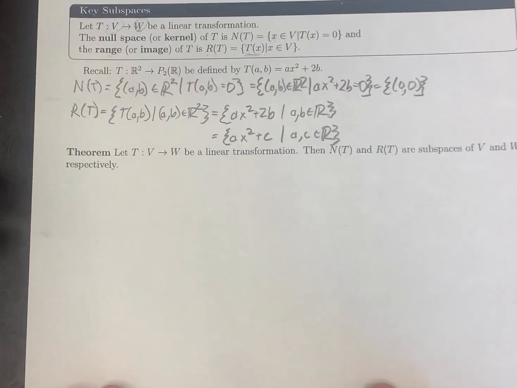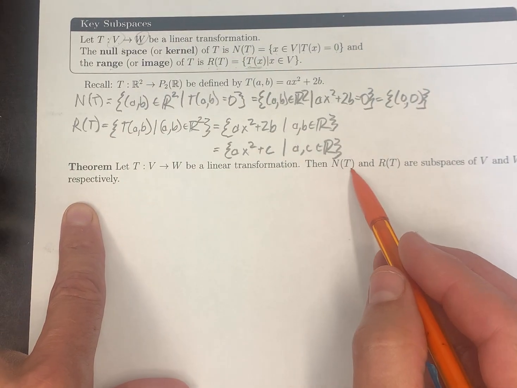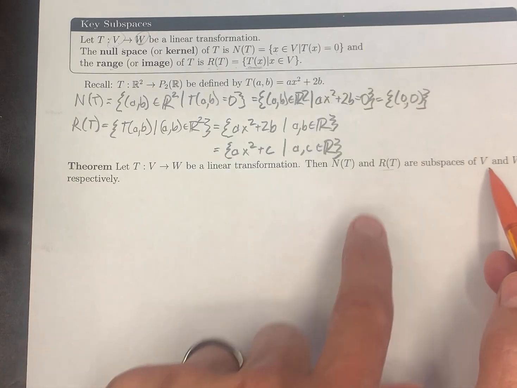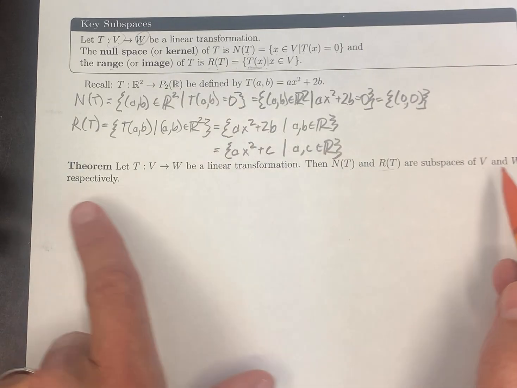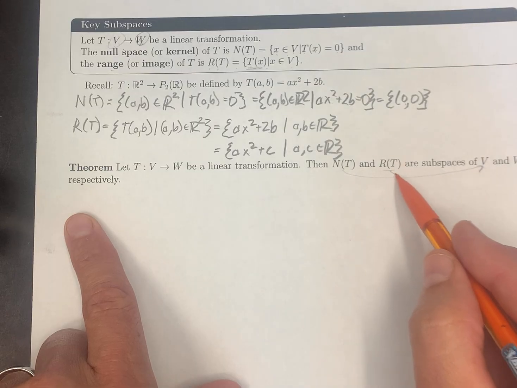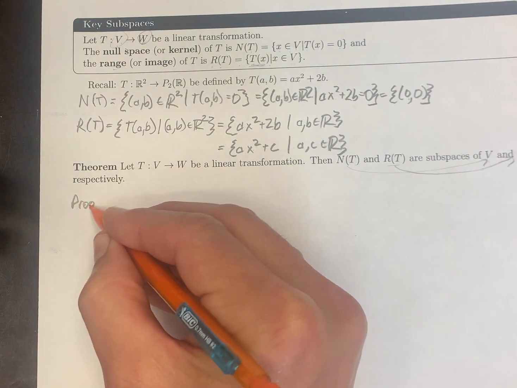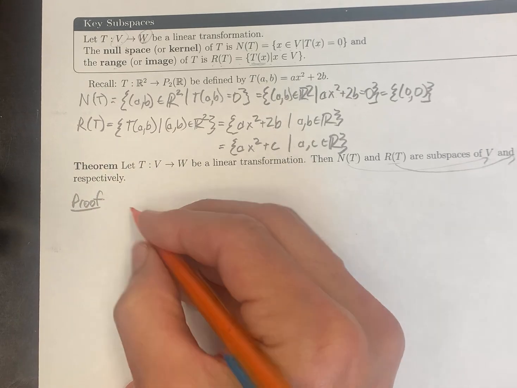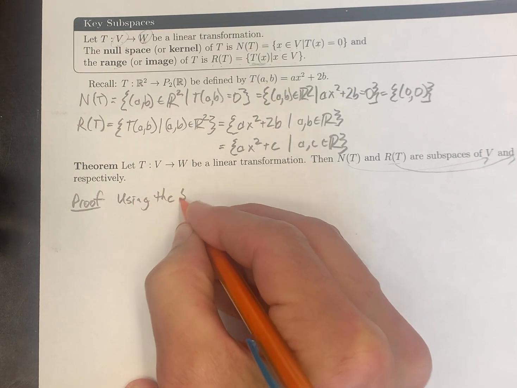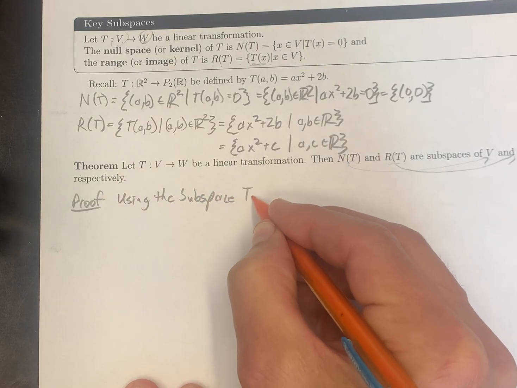So we'll finish this up by just pointing out that with a linear transformation, both the null space and the range are subspaces of V and W respectively. Respectively means this is a subspace of V, this is a subspace of W. So our proof will use, not surprisingly, the subspace test twice, using the subspace test.